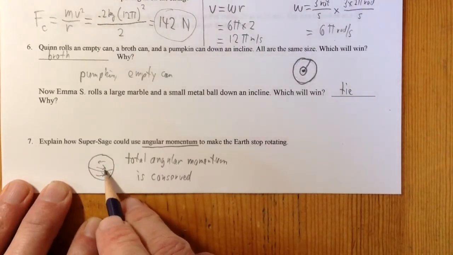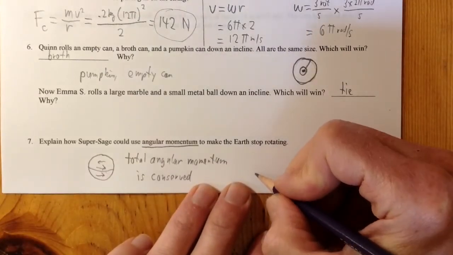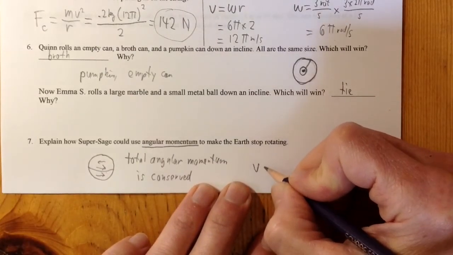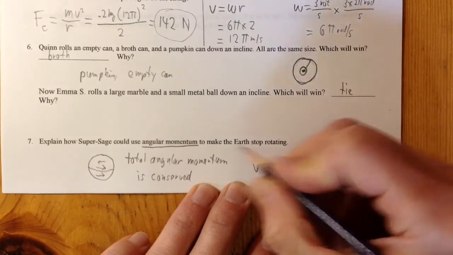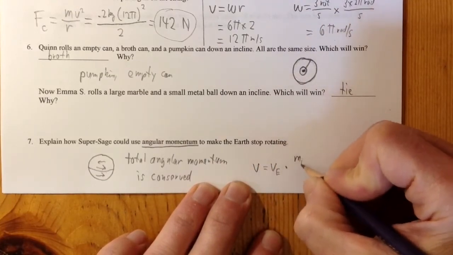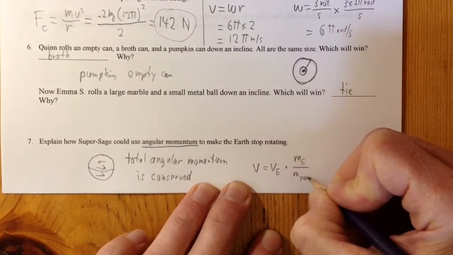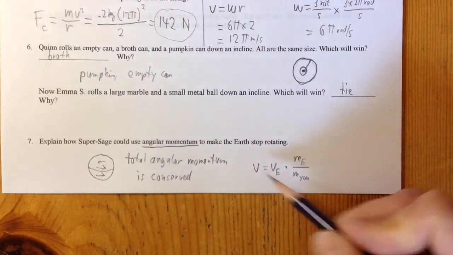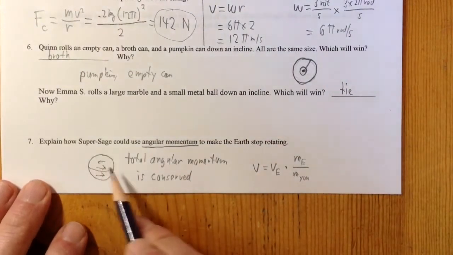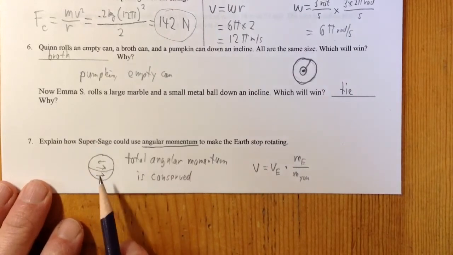Now obviously the Earth is way heavier than you, so you're going to have to go way, way, way faster. Your speed will be the speed of the Earth, which, like at the equator, is 1,000 miles an hour, times the mass of the Earth divided by your mass. Mass of the Earth is way bigger, so you'd have to go way faster than the speed of light. Okay, it's not going to happen, but that's why it's Super Sage. Super Sage can do anything.